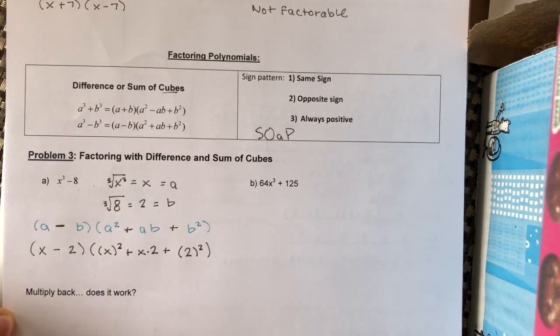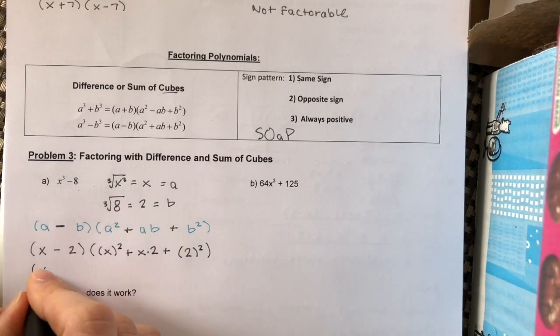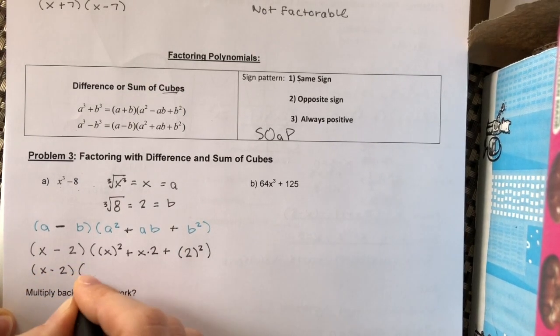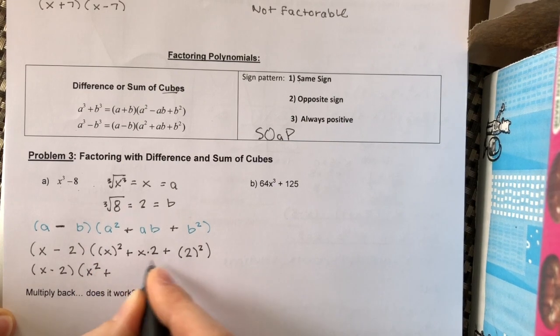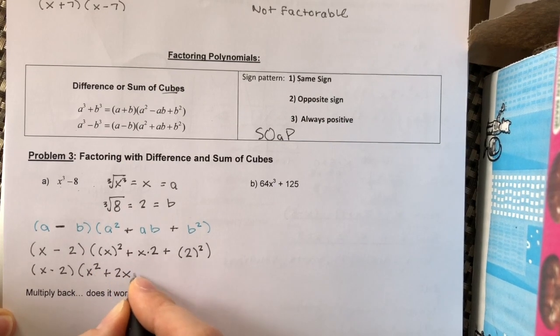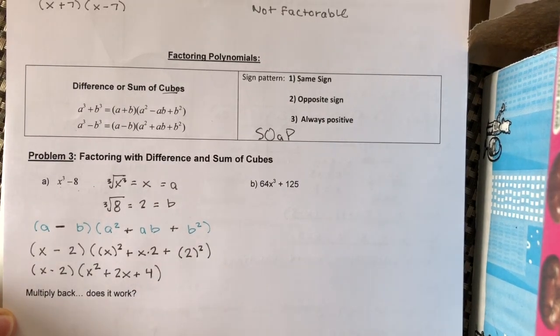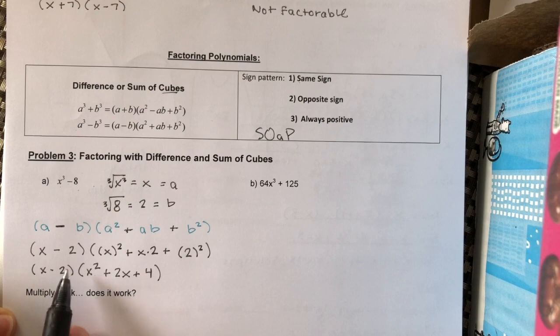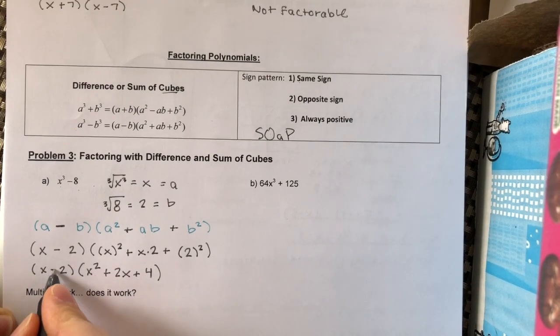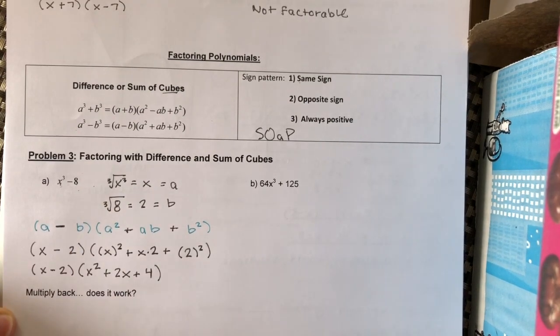Okay, now let's make it look a little bit nicer. So x minus 2. When I square x, I just get x squared plus, let's call this 2x. And then when I square 2, I get 4. Okay, and that's it. This is the factored form of the difference of perfect cubes.